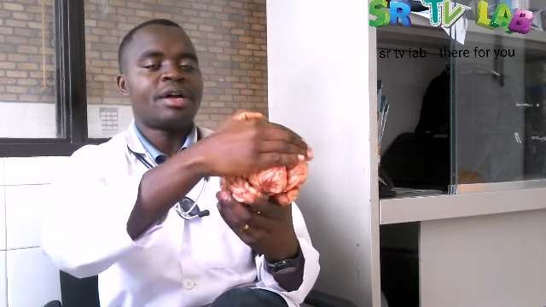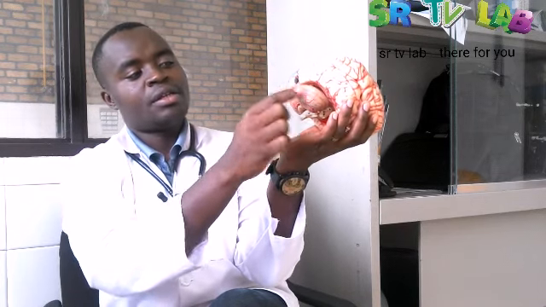To know that the brain has three main parts. The first one is the cerebrum, the one on top. The second one is called the cerebellum. These two are the cerebellum. Then below is another one, we call it the brainstem. You get me? Three main parts: cerebrum, cerebellum, and brainstem. Let's start with the cerebrum.